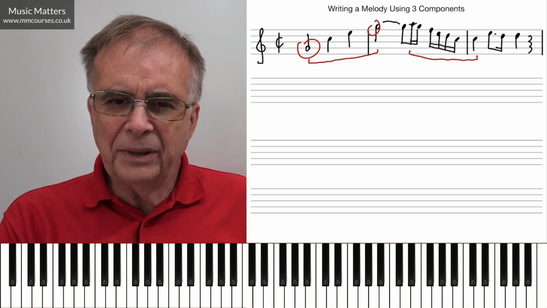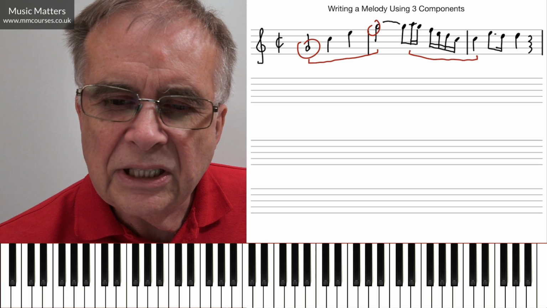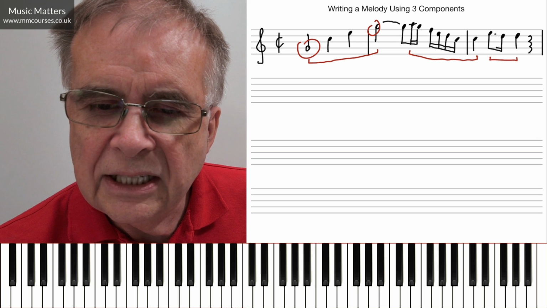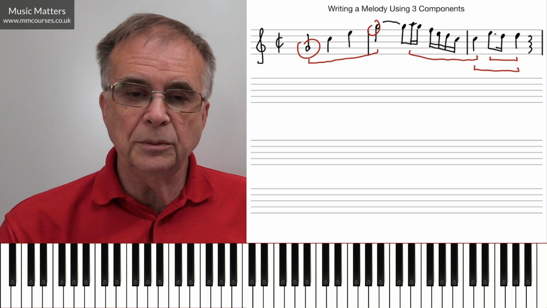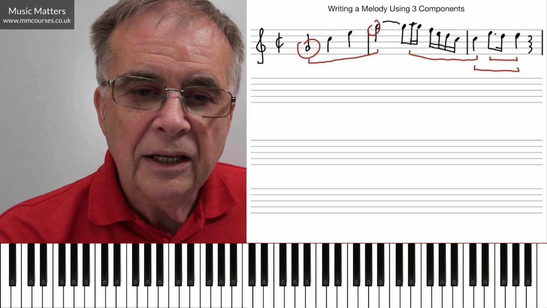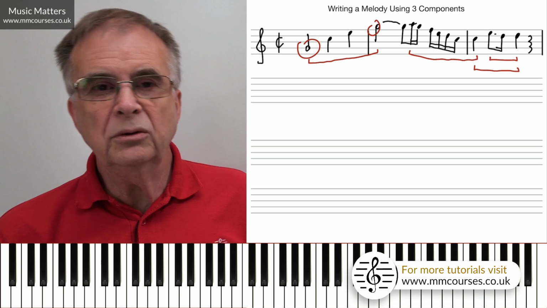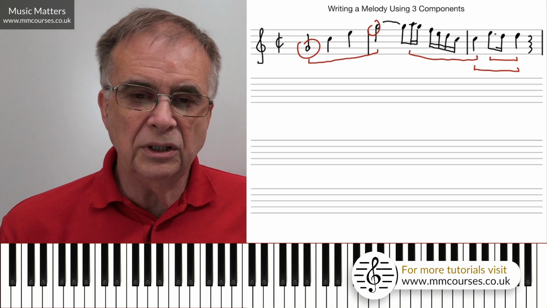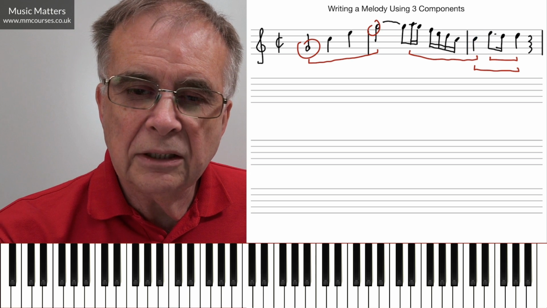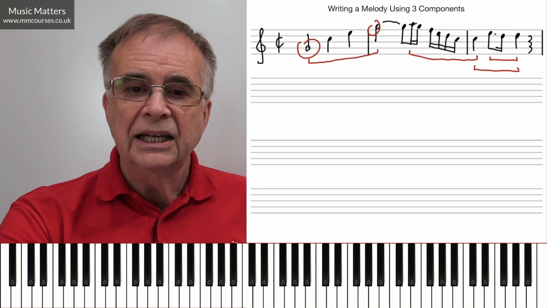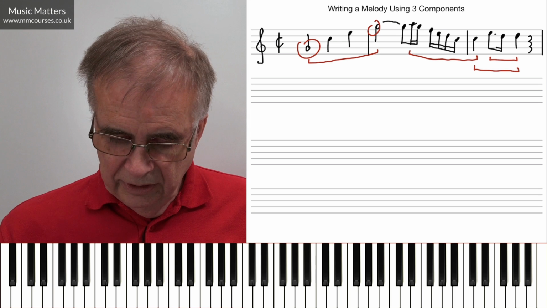Okay, well, what about the third component? Well, it's a question of whether you see the third component as this or as this. Either is perfectly reasonable. In other words, this note could be both the last note of component 2 and the first note of component 3. Or you might say, no, that's the last note of component 2, so I see component 3 as this. So component 3 is either this or this.